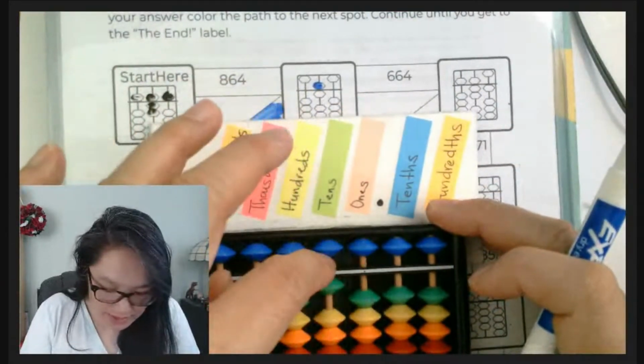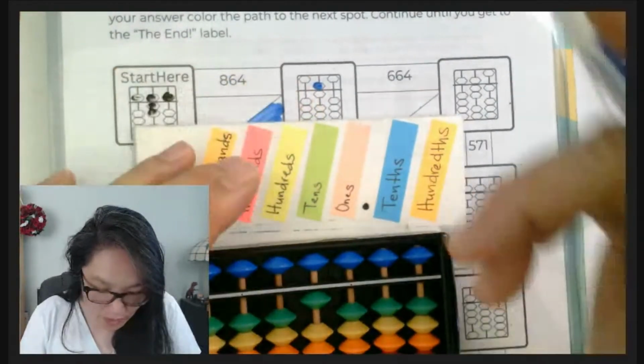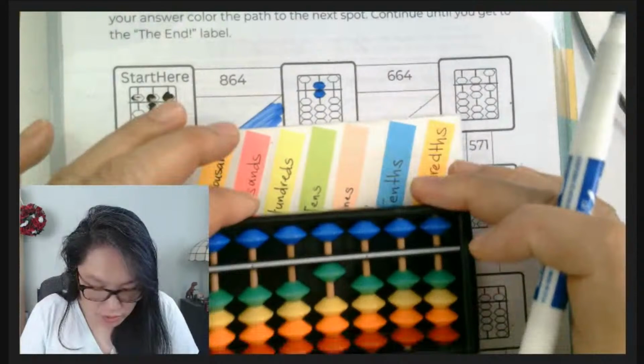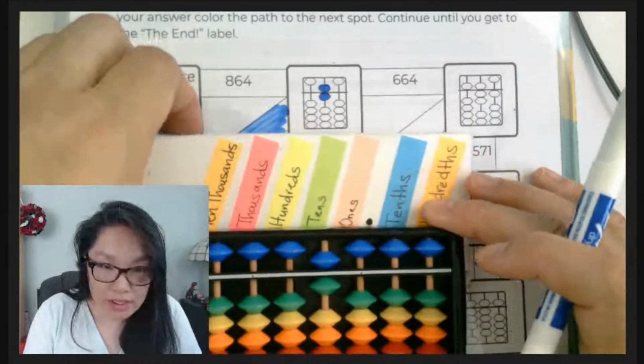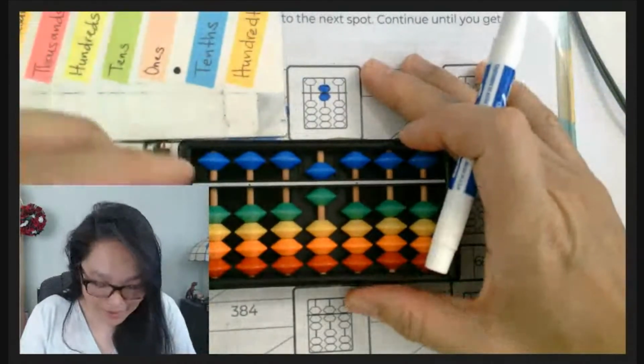This is the ones, the tens, the hundreds, the thousands, the 10,000. But the way I have it is, this is my 1, so this is 5, and then this is 6. So my answer would be what? What number do you think this is? I should cover all my numbers.